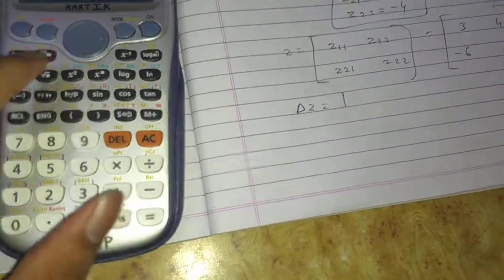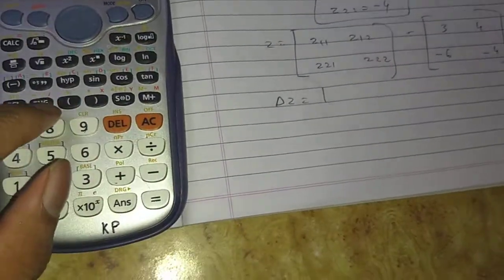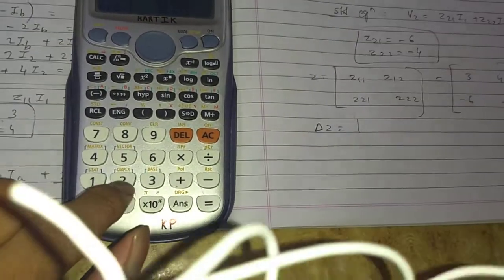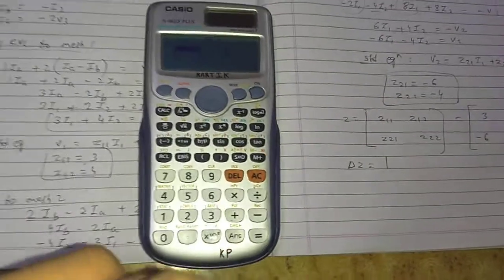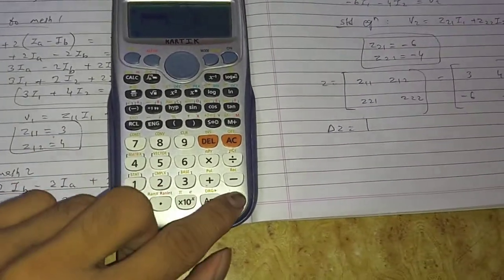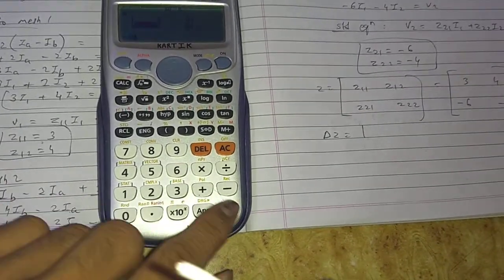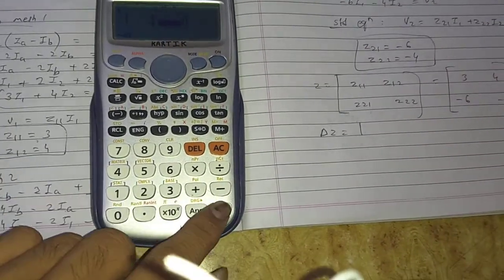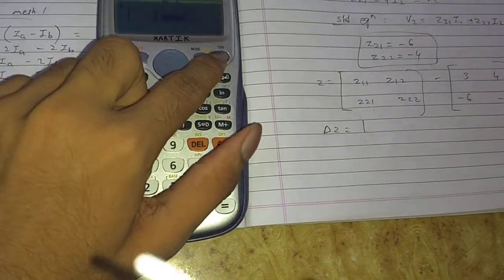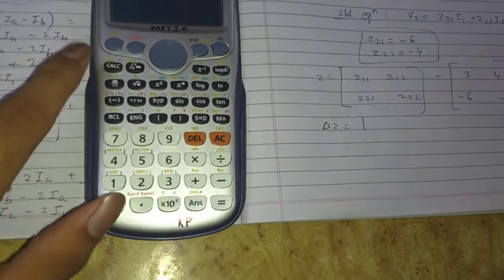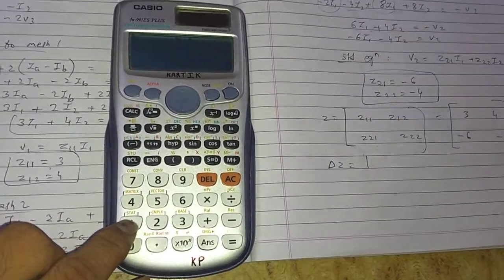Let me just take the calculator and do this very quickly. So that's 2 by 2. Perfect. So 3, 4, minus 6 and minus 4. Let me just solve this and get back to you.